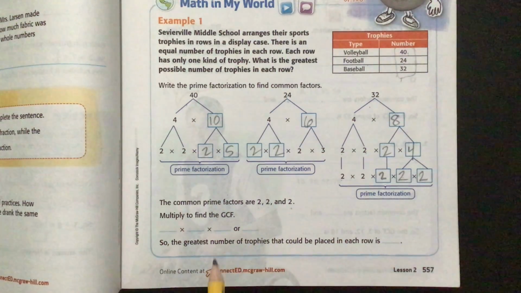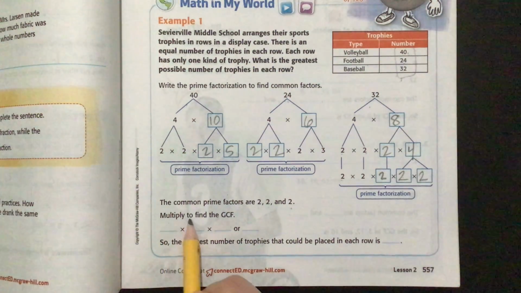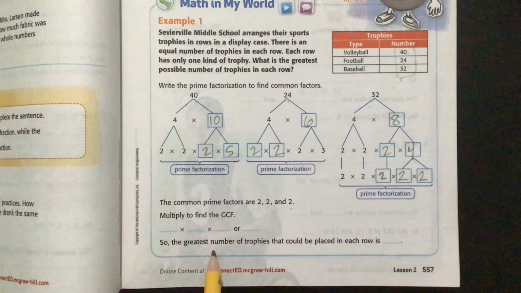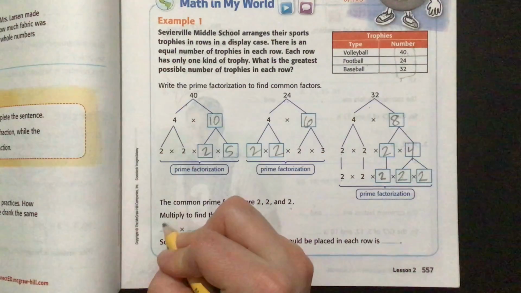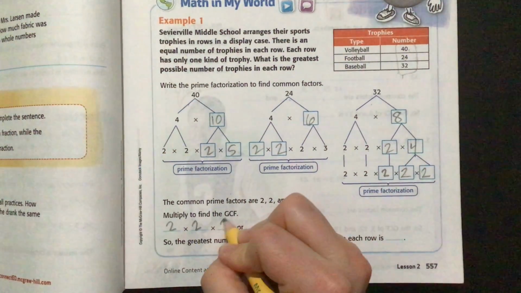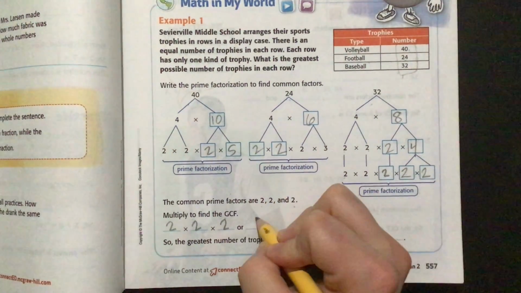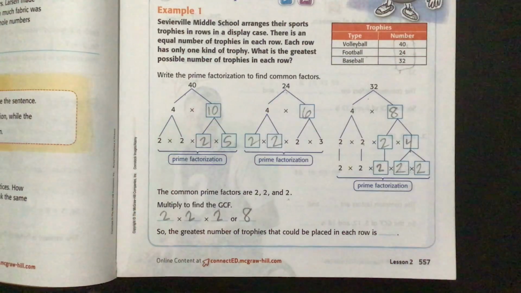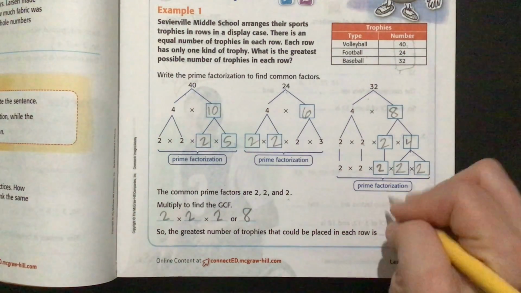So multiply to find the greatest common factor. 2 times 2 times 2, or we could say 8. So the greatest number of trophies that could be placed in each row is 8.